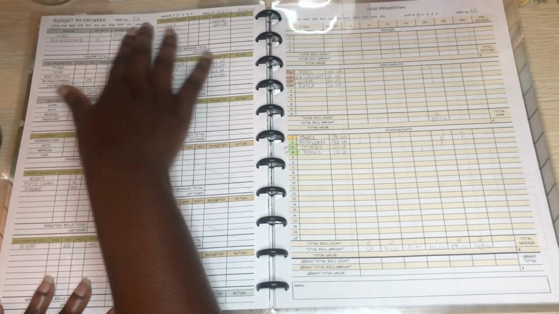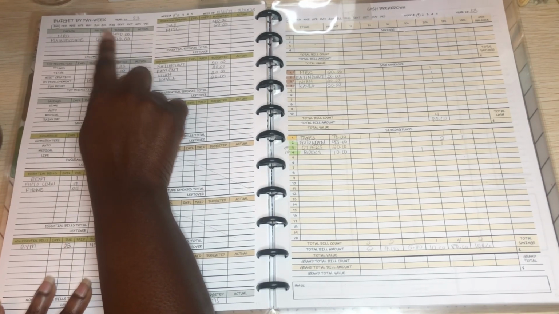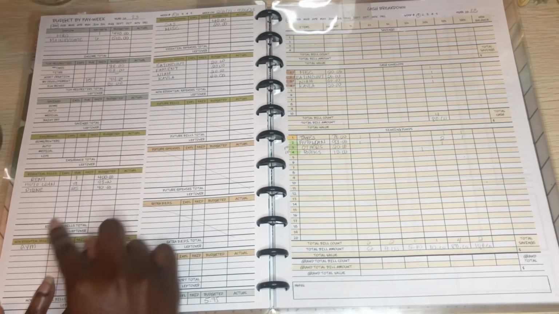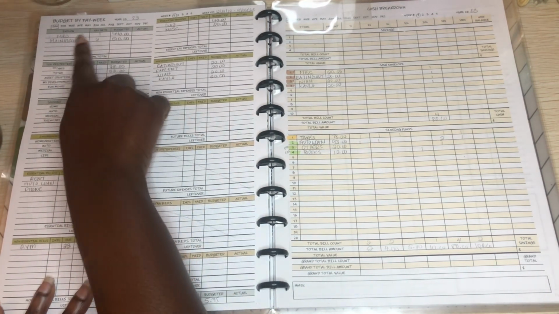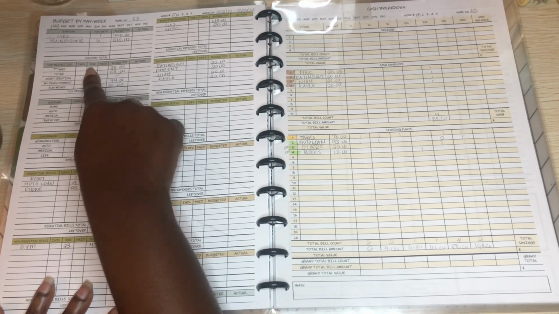And here you have it right here, you guys. I have budget by the week, where this is my budget by pay week. I don't call it budget by paycheck. The reason why I don't call it budget by paycheck is because I have multiple streams of inflows that I'm going to be using for this week. So therefore, it's not budgeting by paycheck. It is budgeting by pay week based on the money that's coming in.